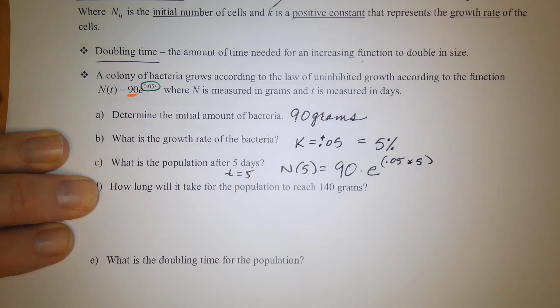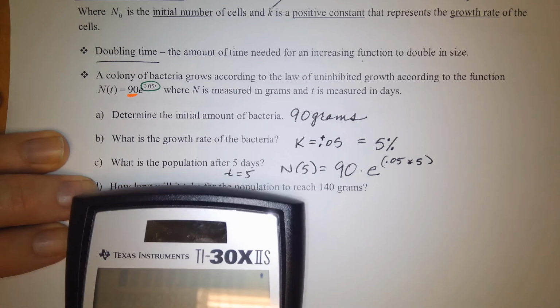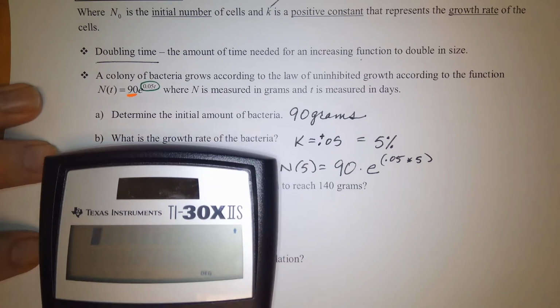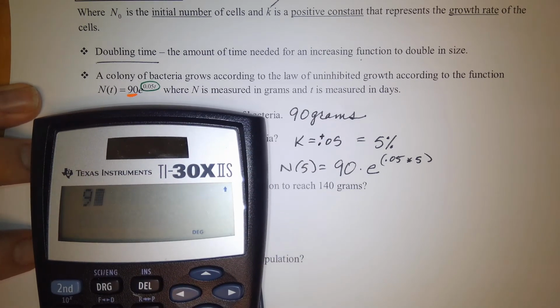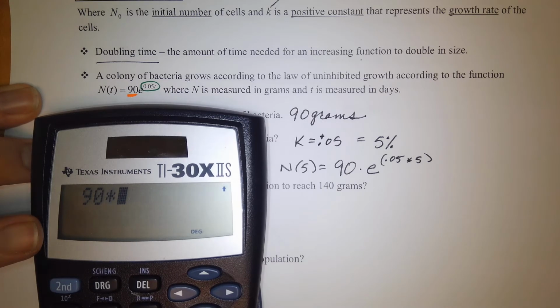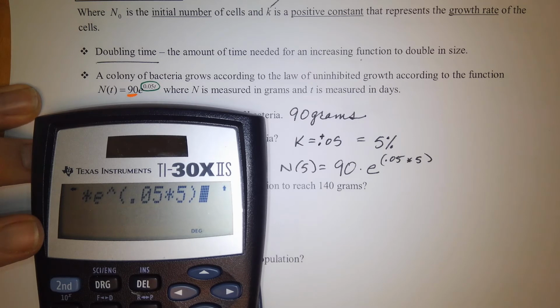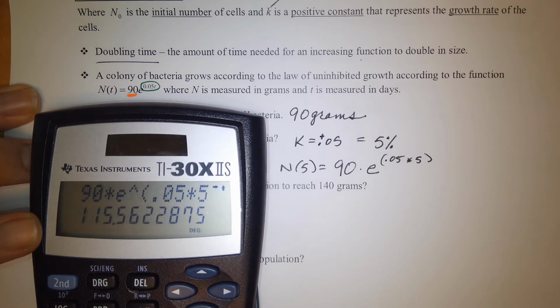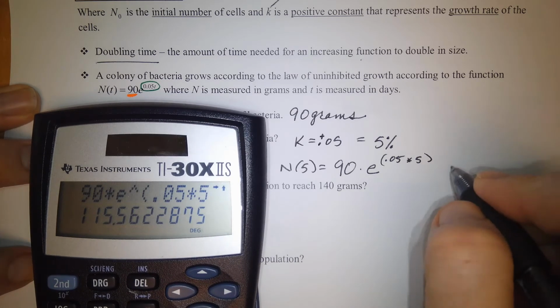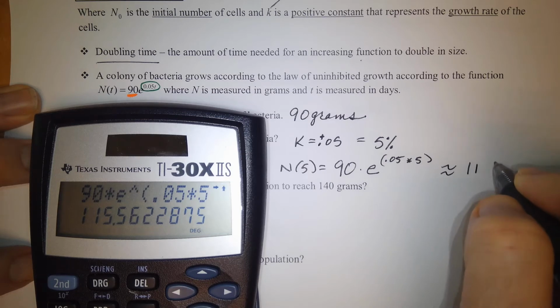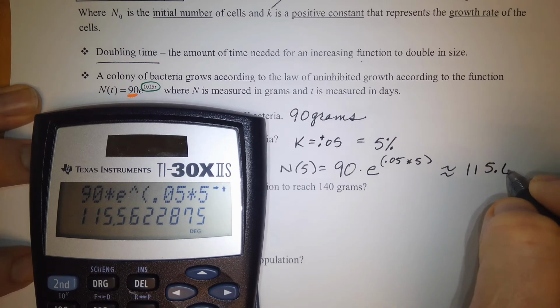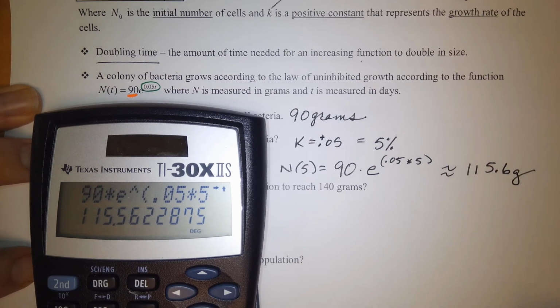And when we plug that into my calculator, we find that the population after 5 days is approximately 115.6 grams.